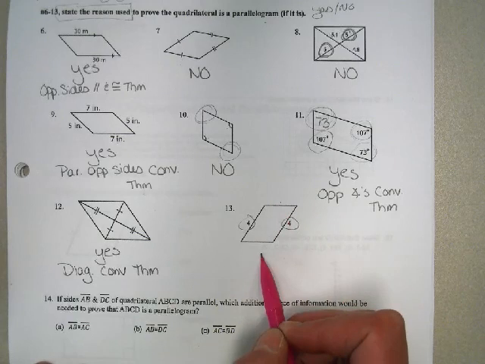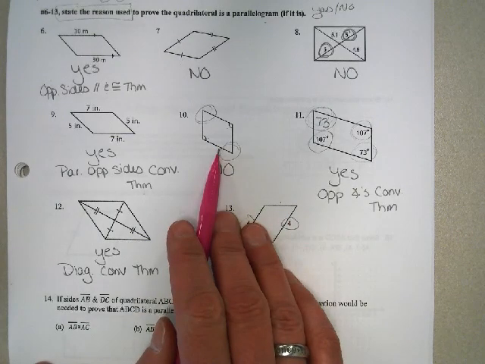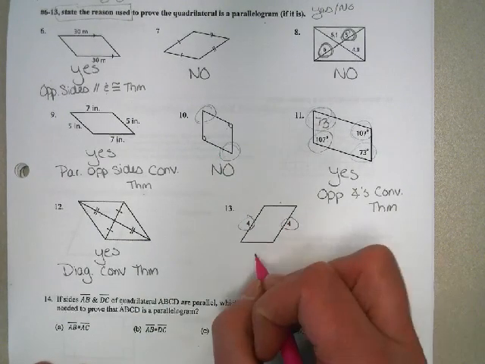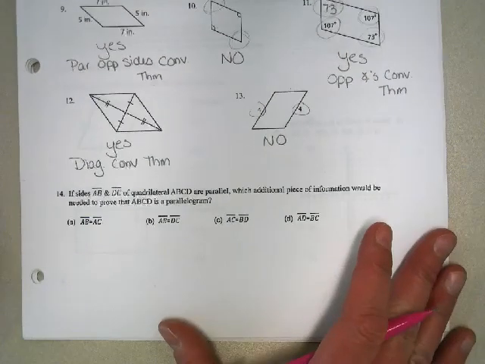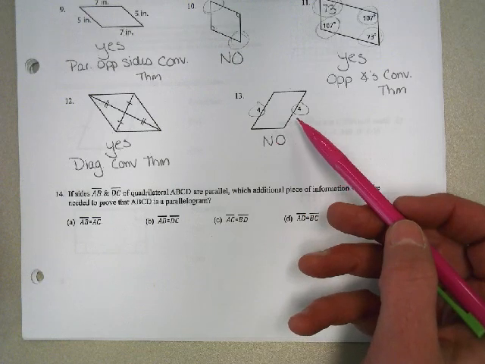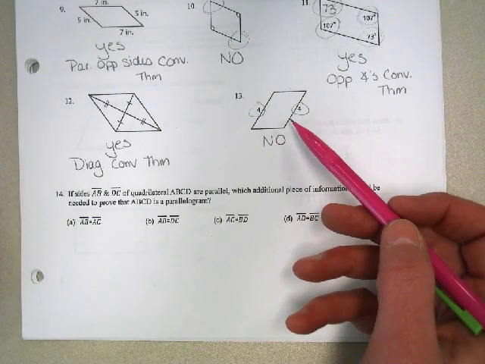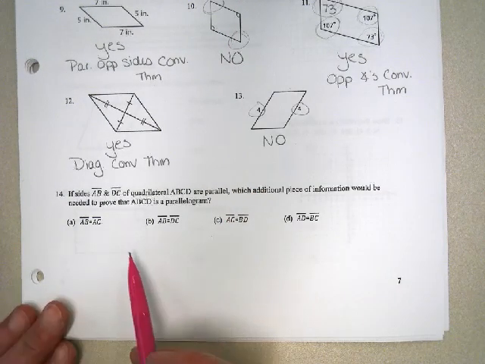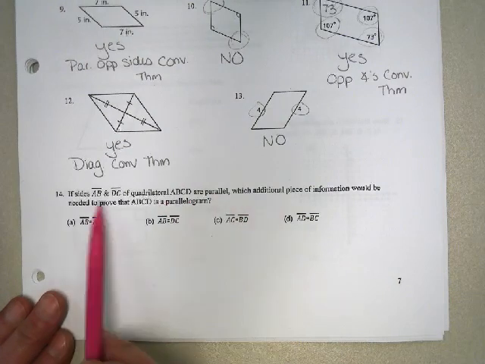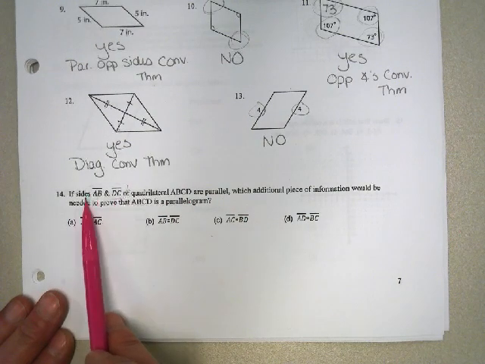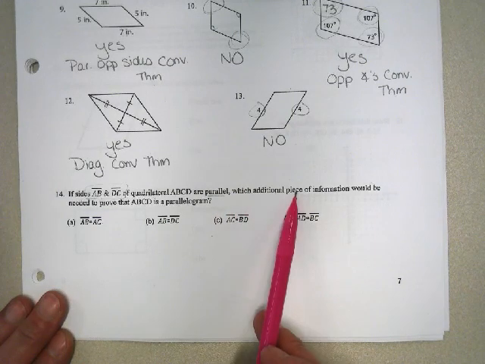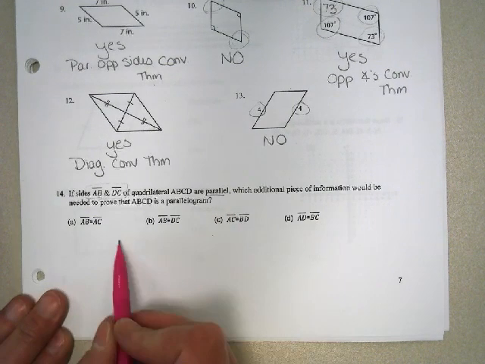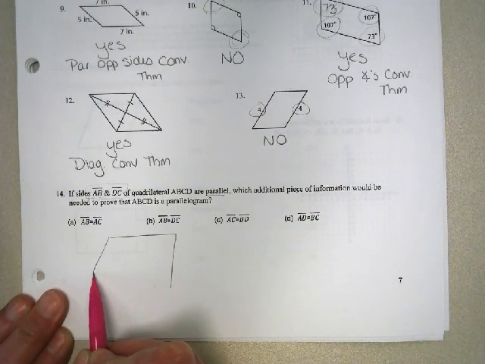All right, 13, I've got the 4s being congruent, but what about the top and the bottom? It's kind of like this one. Only one piece of information is not enough, so then you'd have to say no. I don't know if that's enough. And that's it. Now, number 14 is kind of almost building off number 13 in a way, or number 10. What they're doing is they're only giving you one piece. They're saying if these sides are parallel, what additional piece do you need?